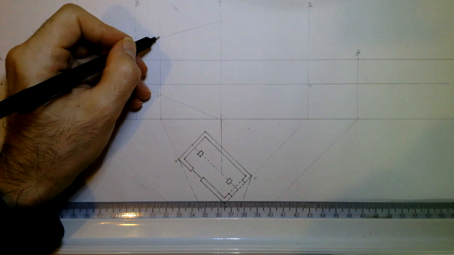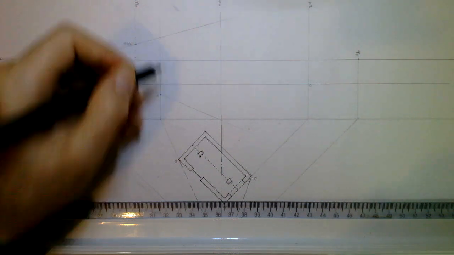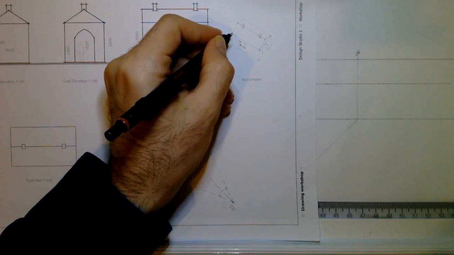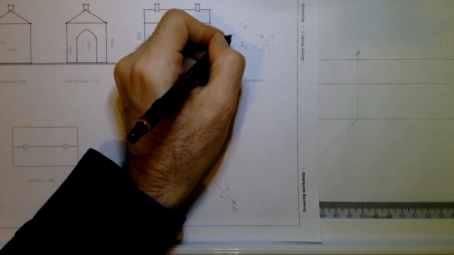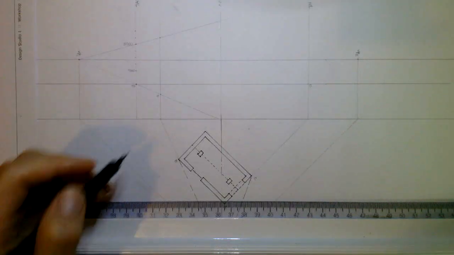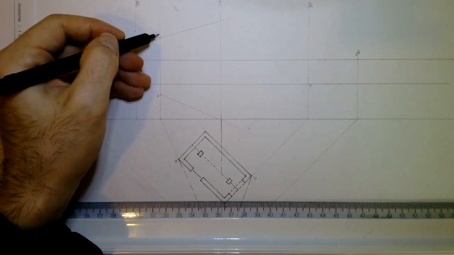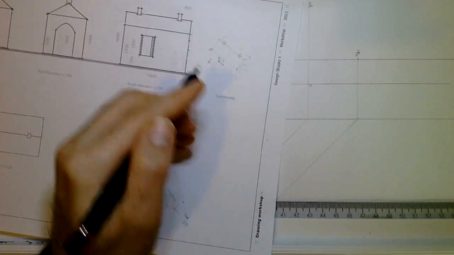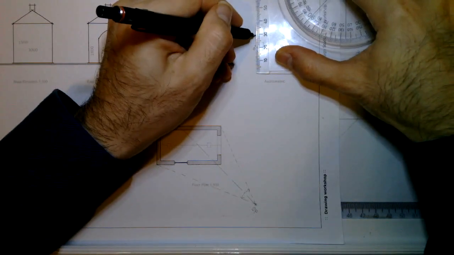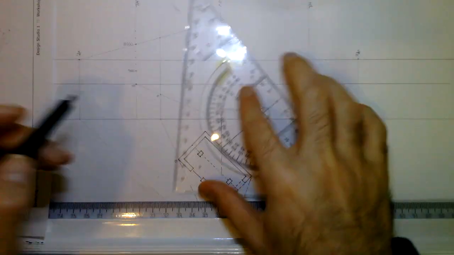And here we've got the height of this. So if that was B, this is B prime. So this is the height of this point. So this is the line that I've just drawn.